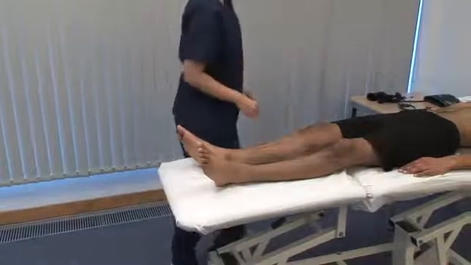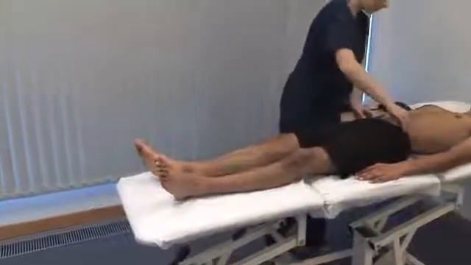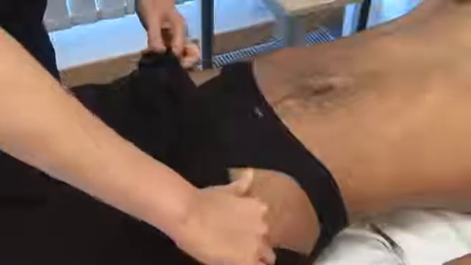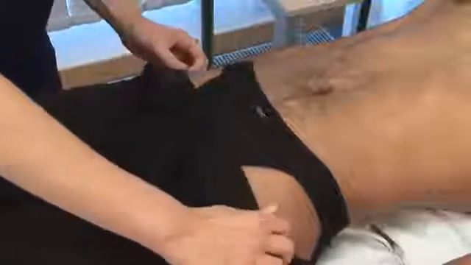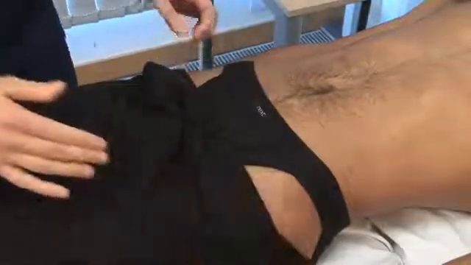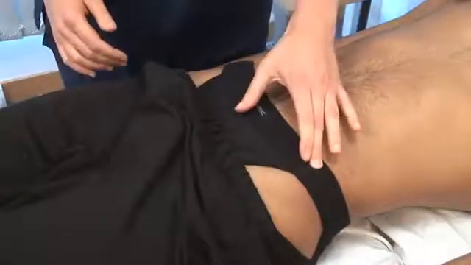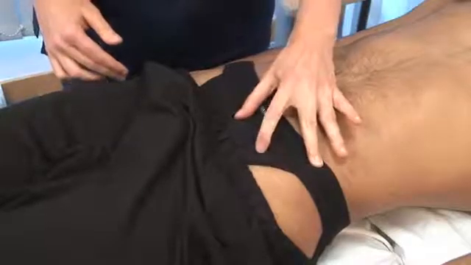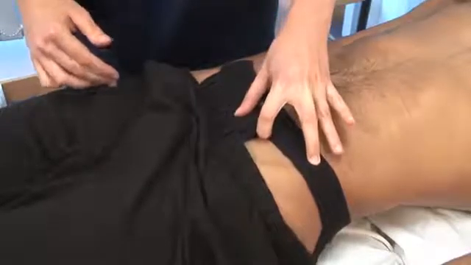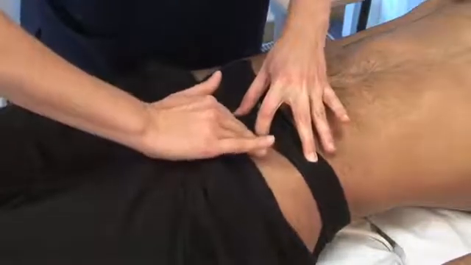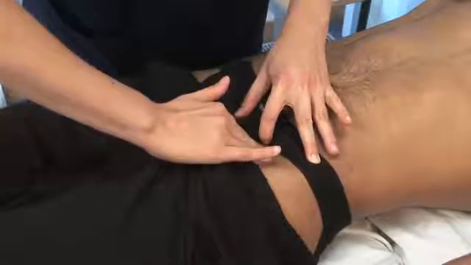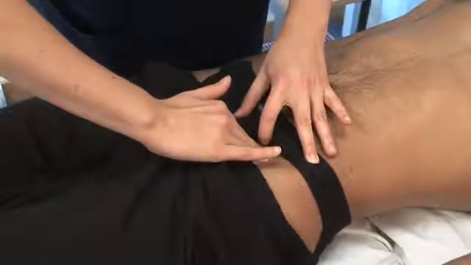Feel the lower limb pulses, starting with the femoral pulse. Warn the patient what you're going to do. You'll find the femoral pulse just below the inguinal ligament and about halfway between the anterior superior iliac spine and the pubic tubercle. Use the pads of your extended index and middle fingers. This pulse can be difficult to feel in obese patients.